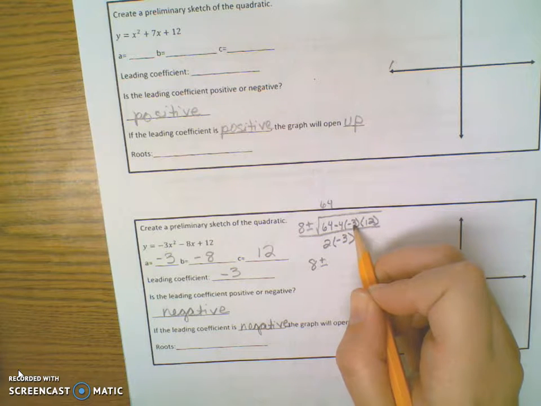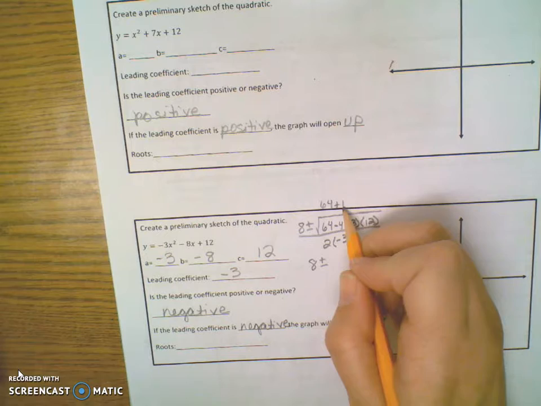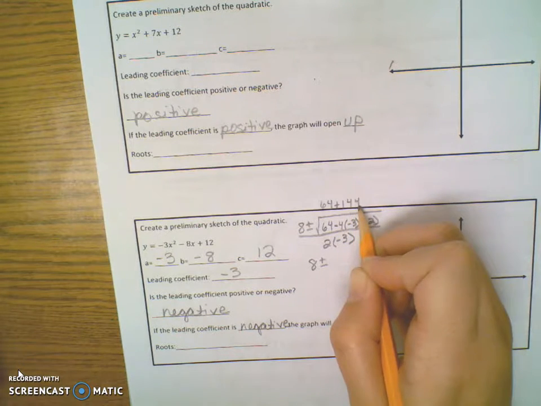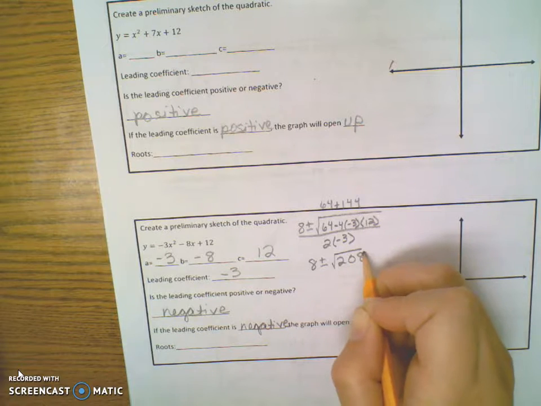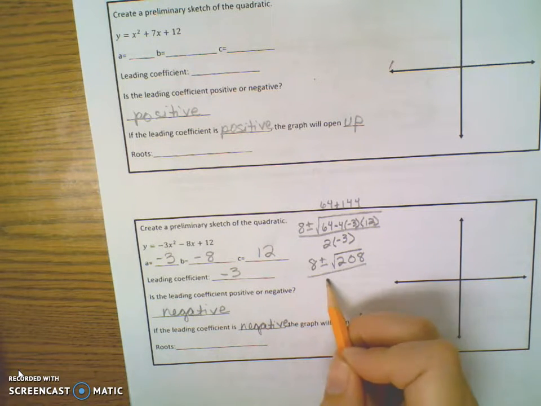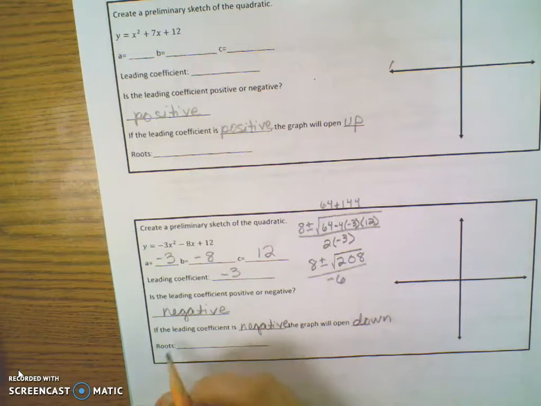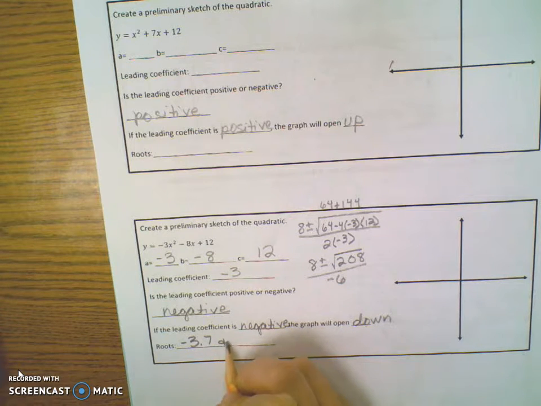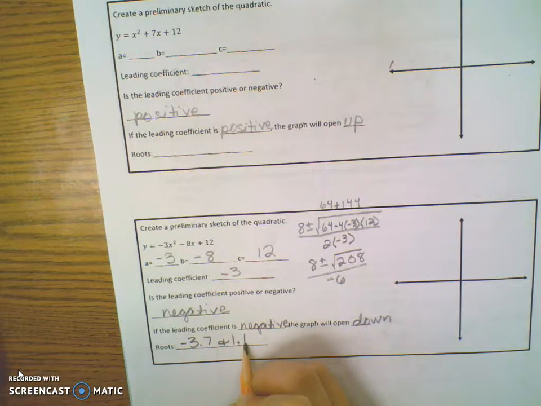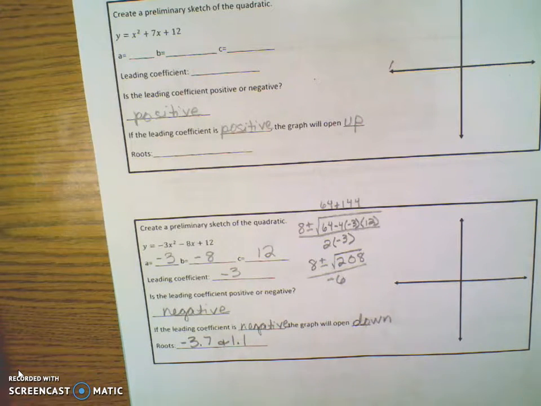Negative 4 times negative 3 is positive 12, times positive 12 is going to be plus 144, which altogether is going to give me 208. And then that's over negative 6. I put both of those into my calculator, and I ended up getting that the roots are approximately negative 3.7 and 1.1. And so I'm going to draw that on my graph.